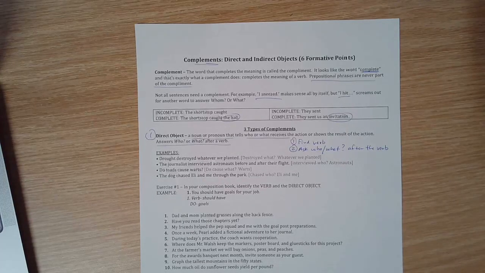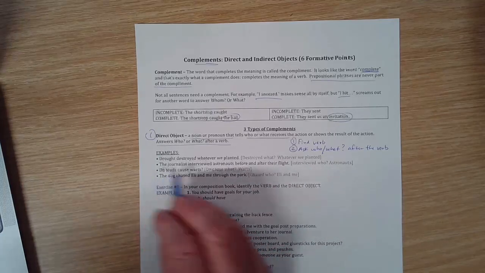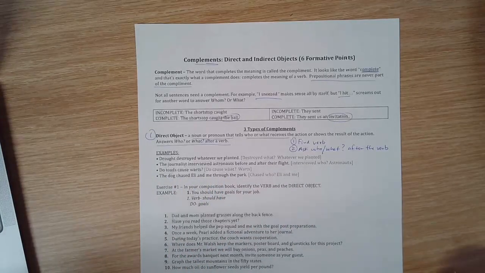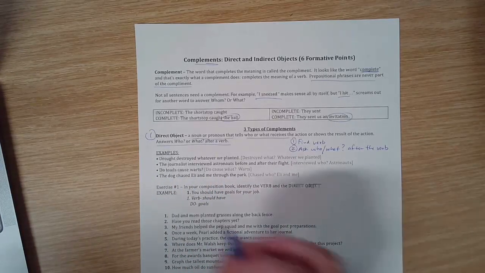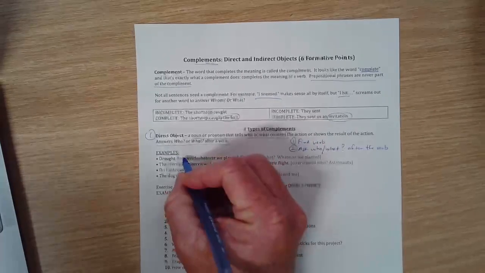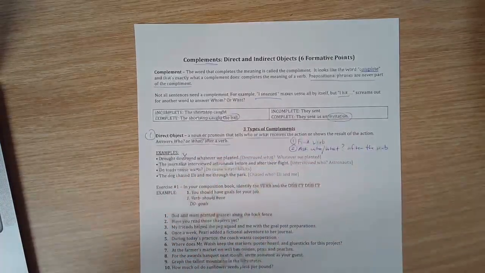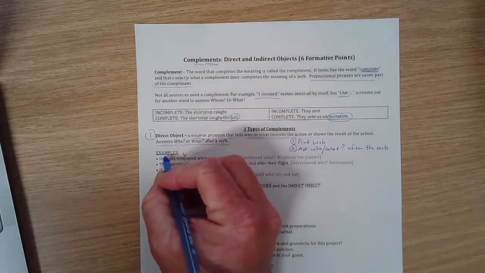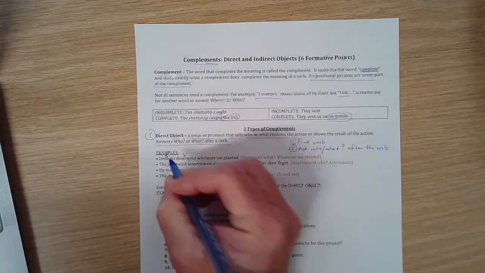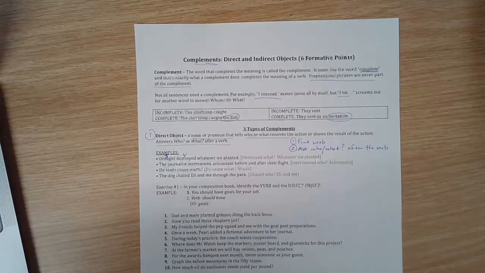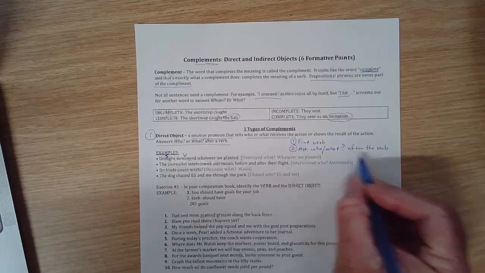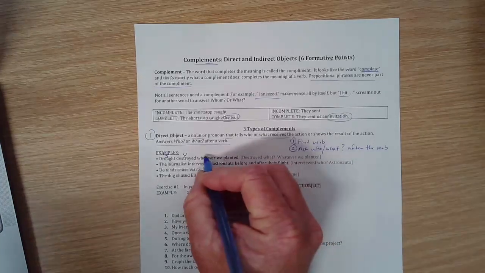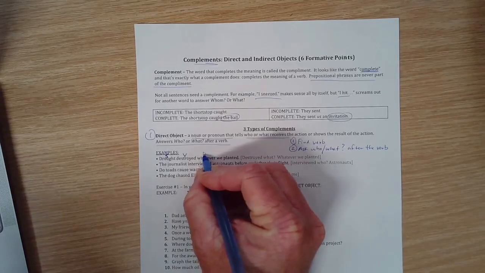All right, so let's take a look. Drought destroyed whatever we planted. Our first step is to find the verb. Just for kicks, let's find out who or what is doing the action. In this case, the drought is doing the action. The drought's destroying. That's our subject. Who or what did the drought destroy? Whatever we planted. In this case, whatever.